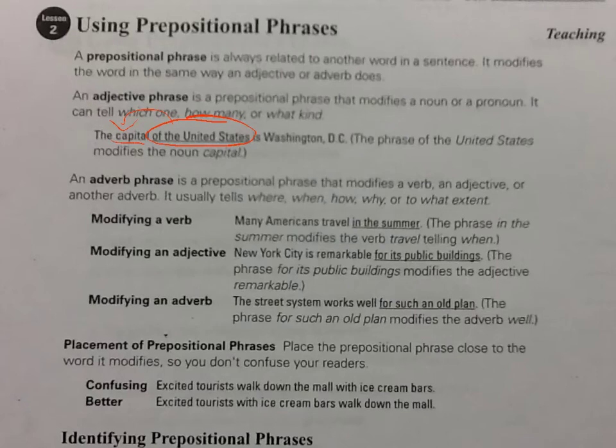Here are 3 more examples of how an adverb prepositional phrase can modify a verb, an adjective, or an adverb. Look at this one. In the summer is a prepositional phrase. What is in the summer? Many Americans travel. So since travel is a verb, that makes this prepositional phrase an adverb prepositional phrase.